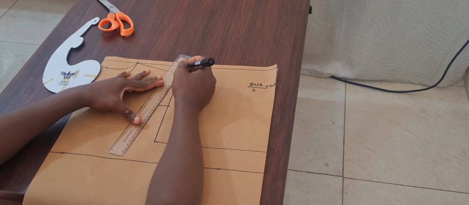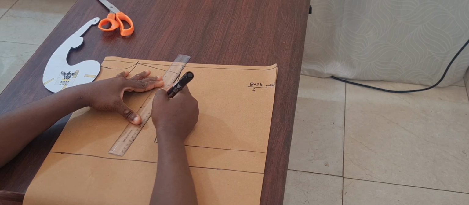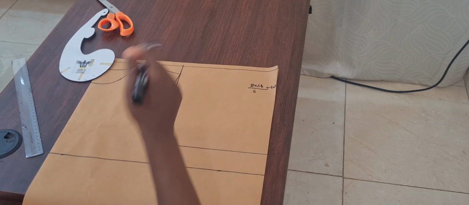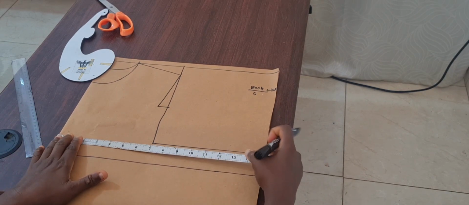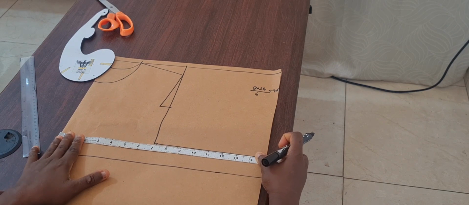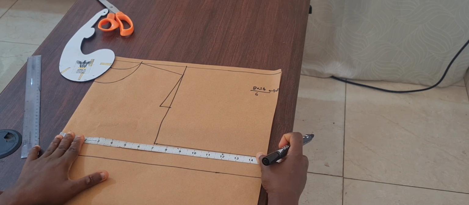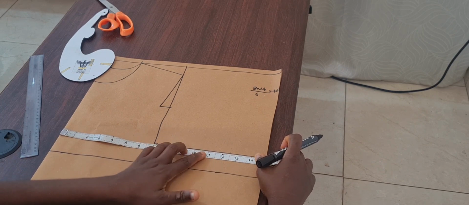But before we connect, we need to get our bust measurement. The bust I'm working with is 40. So we divide it by 4, and then I'll measure it on the chest line, not on the bust line, but on the chest line.